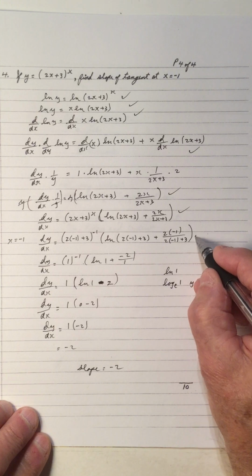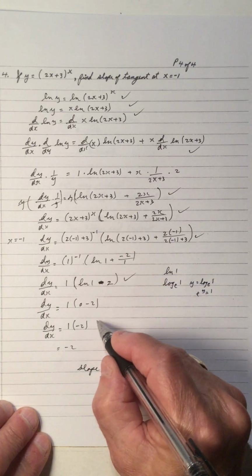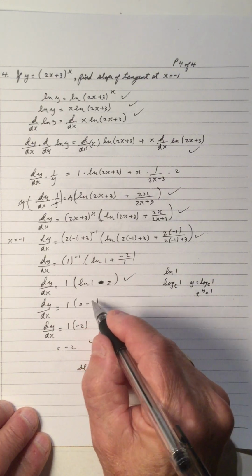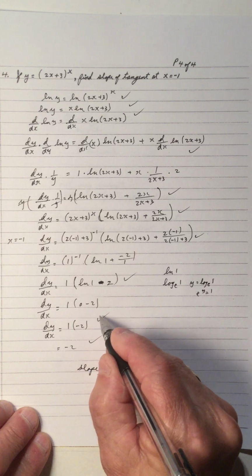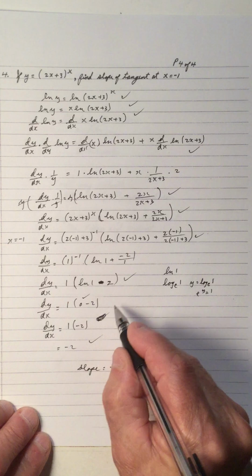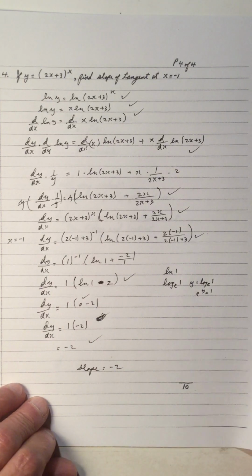Sub that in is 7, and you work your way down through 8, 9, 10, and the ln of 1 right here. And if you got 0 from here, I'm going to put 1 right there. Doesn't make any difference. If you got -2, you get 10 marks.